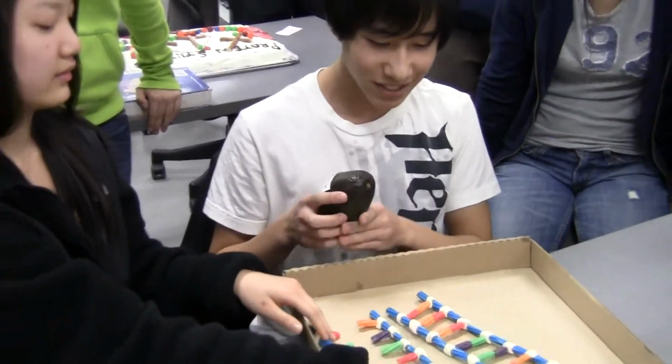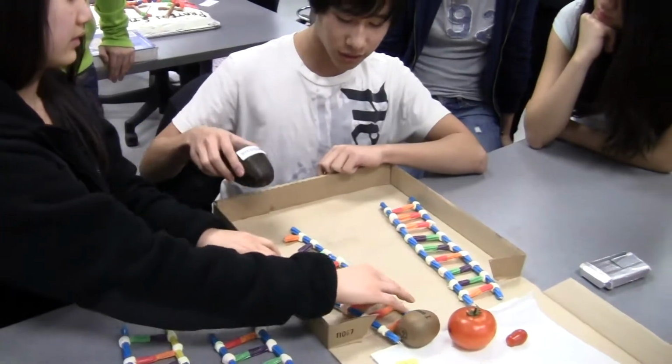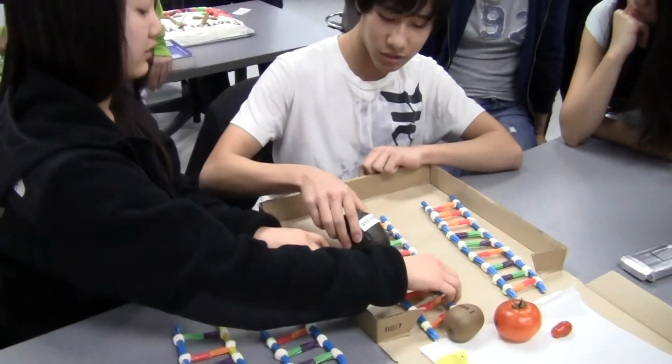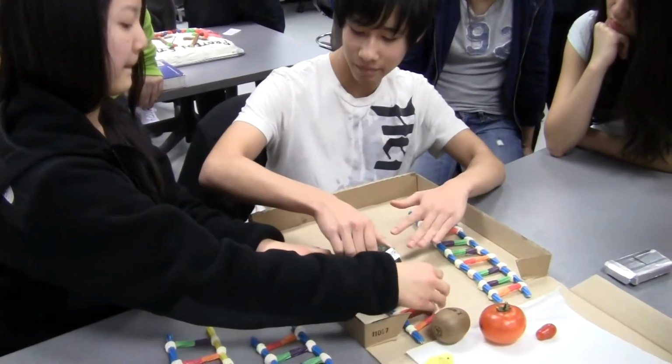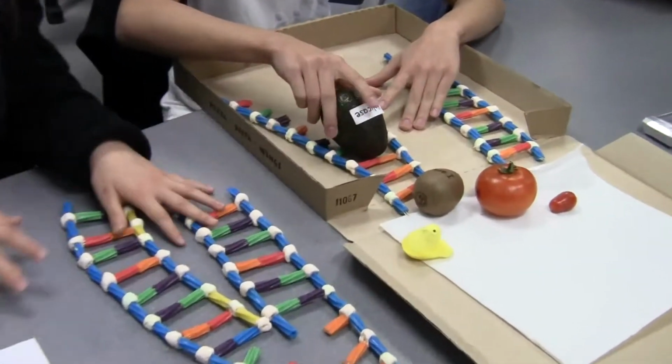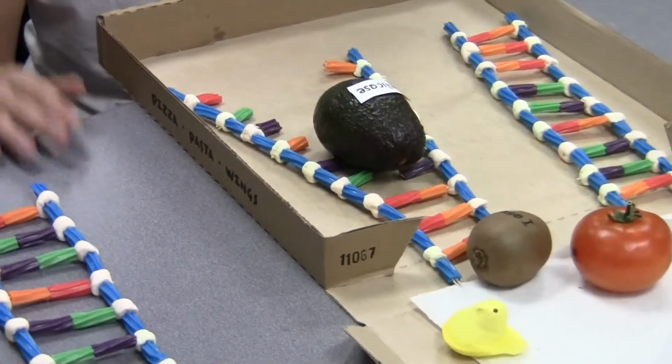So that's our helicase. It goes along the rungs and breaks them apart. It breaks apart the hydrogen bonds. It's like, bam, they're all broken. And this is the next structure that we'll move on to.